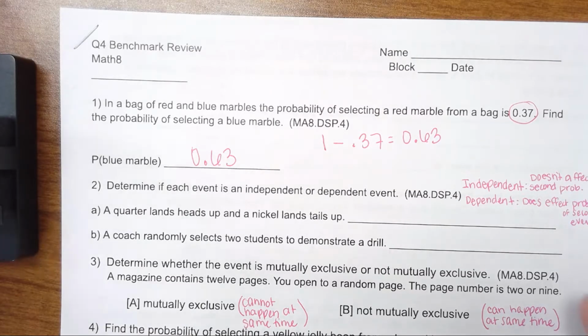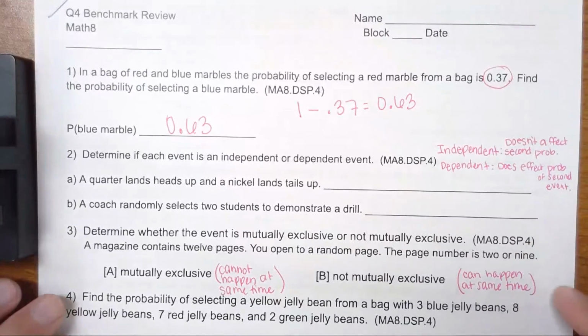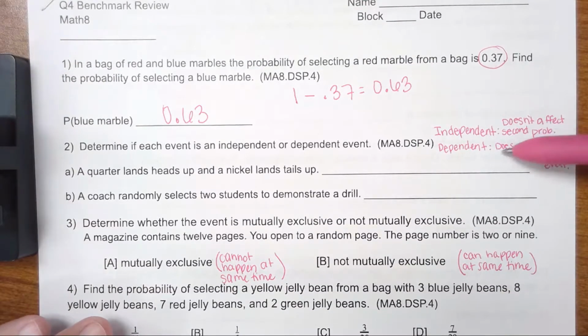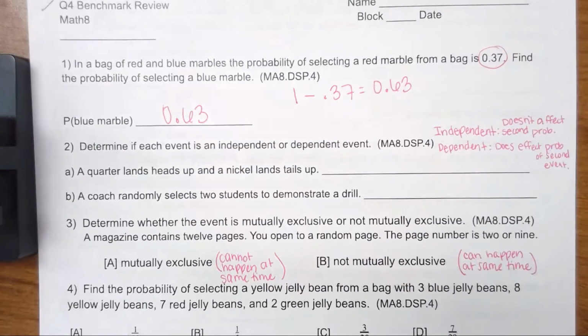Okay, second one, determine if each event is an independent or dependent event. So I wrote these off to the side to remind us. Independent means that the first probability does not affect the second probability. So no matter what the first event is, it will not affect the probability of the second event. And then vice versa, dependent means that it does affect the probability of the second event.